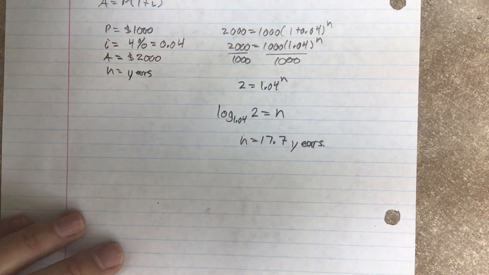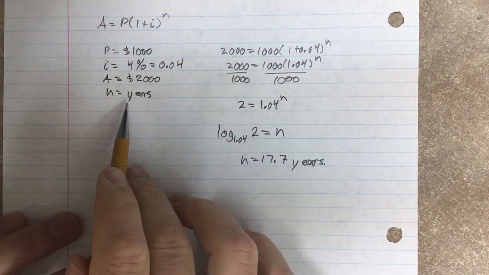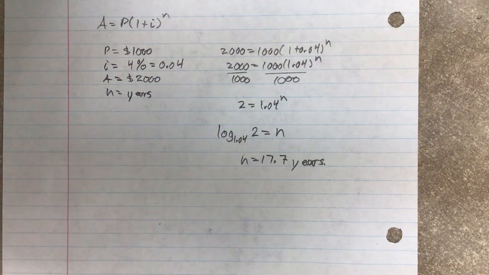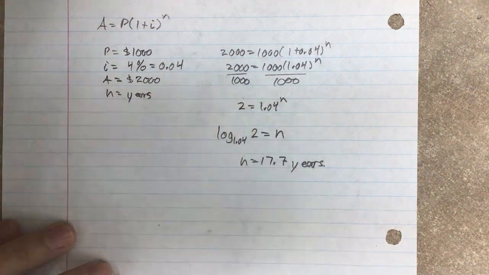So that means it will take almost 18 years for money to double at a 4% interest rate. You could repeat the calculation with other interest rates if you like. You can put in, of course, any numbers you like. The logarithm allows you to solve for the exponent.